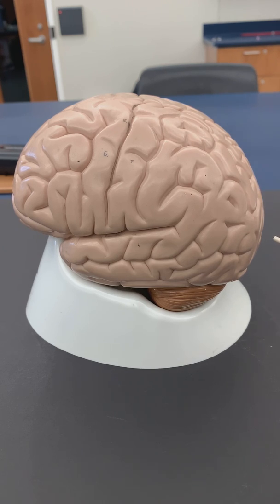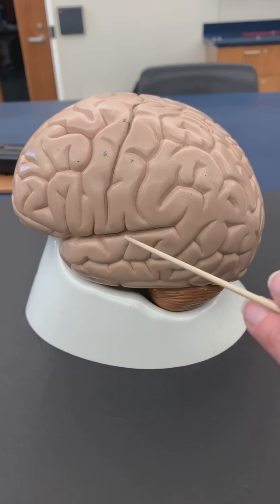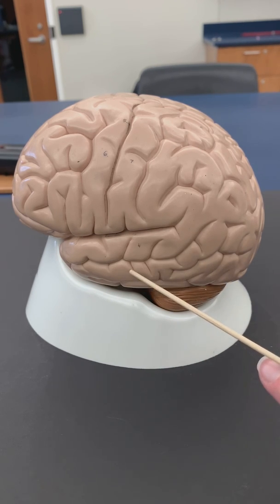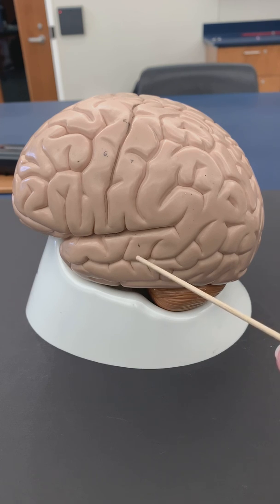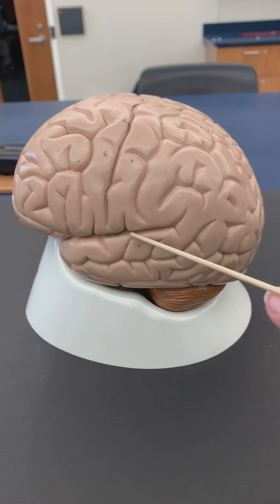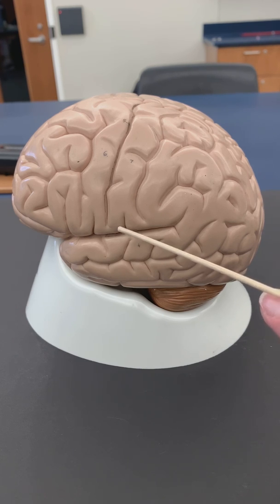Coming back to the most posterior region of the brain, you're going to have a lobe called the occipital lobe. Over here, off to the side, you can see another very deep sulcus. This is called the lateral sulcus. And just inferior to it, you will find the temporal lobe of the brain. There is another lobe of the brain. If you were to take this lateral sulcus and spread it open and look inside of it, you would find another lobe of the brain called the insula.